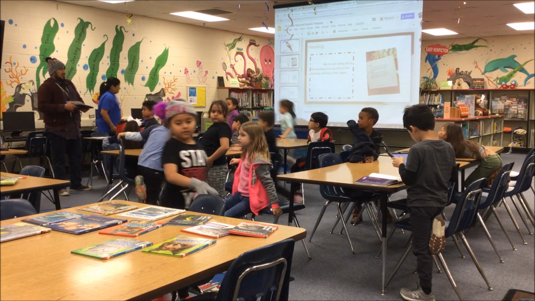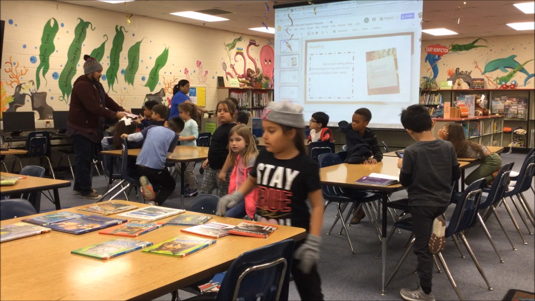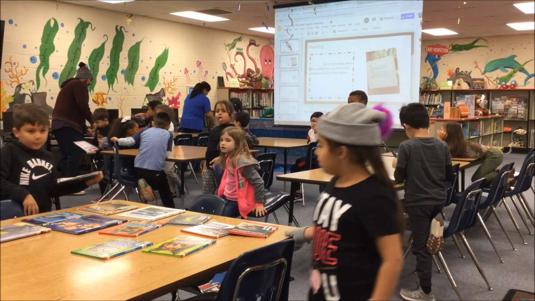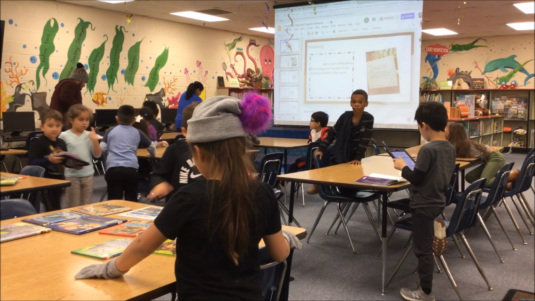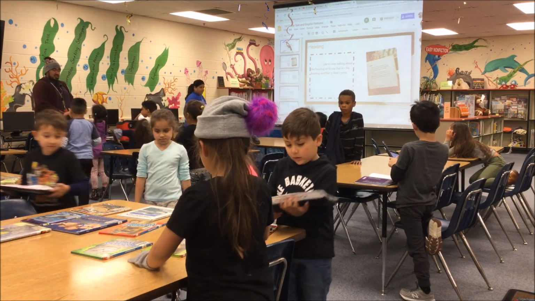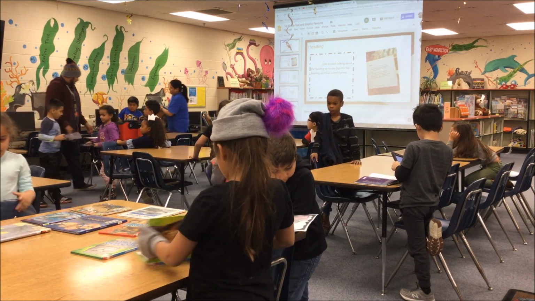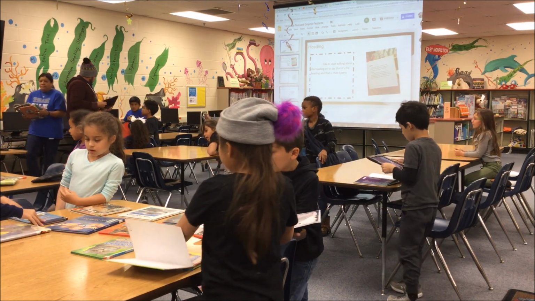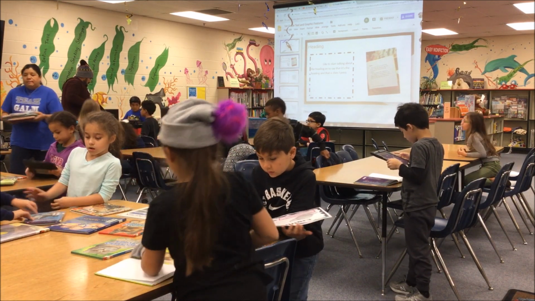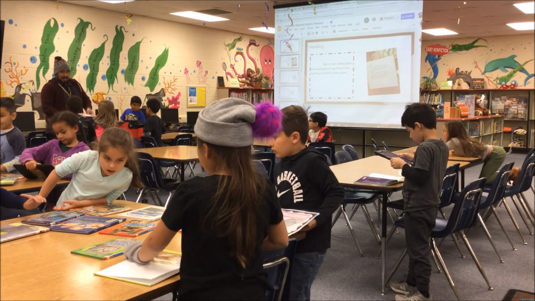Jasmine and Adrian B, you guys are in charge of photographs. These are the technology. These are not. Kira and Kyle, you guys are in charge of locating a map for us.